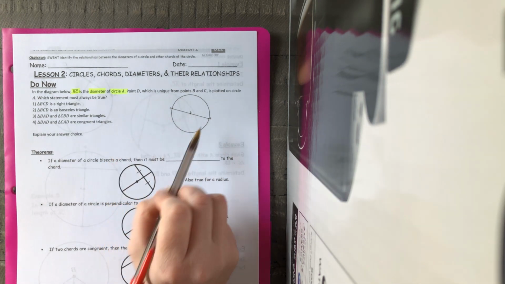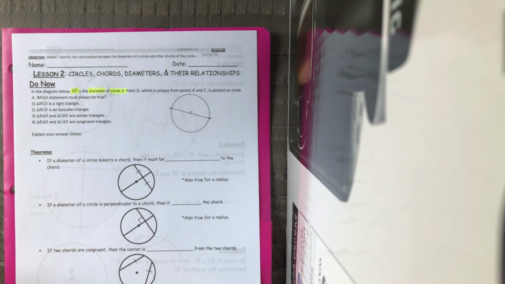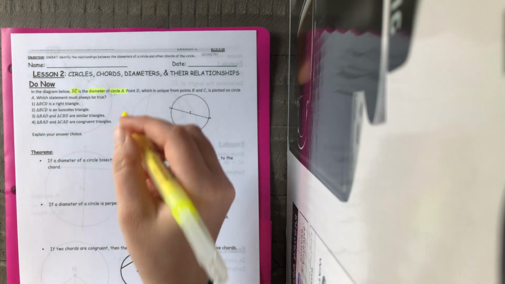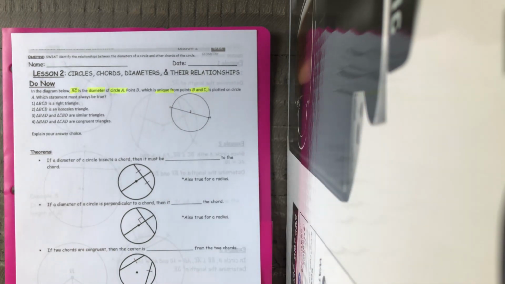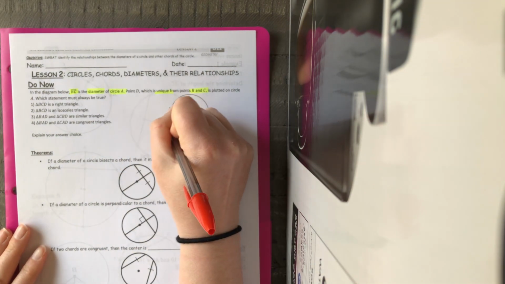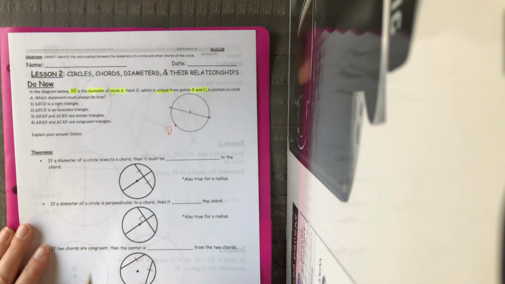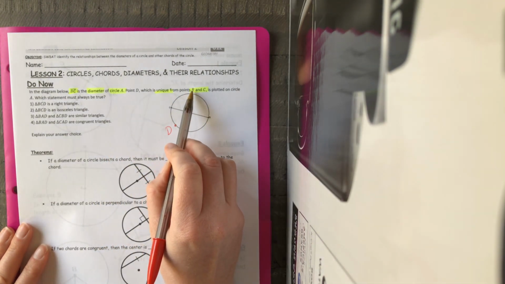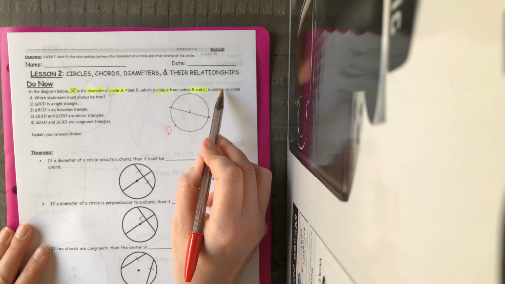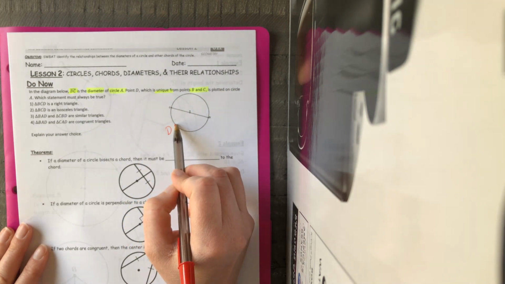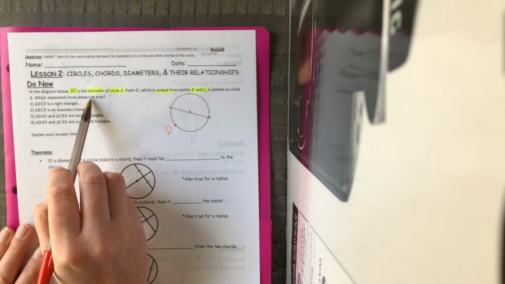Point D, I don't see point D, but it's telling me again that it's going to be unique to points B and C. So I know that if it's unique, it can't be where point B or where point C are. So I'm going to go ahead and just label my point D, maybe like right here. All right, so point D is different from B and C. That's really what this is saying. And it's also telling me that it's plotted on the circle, so that's why I'm adding it on. And then it says which statement must always be true.